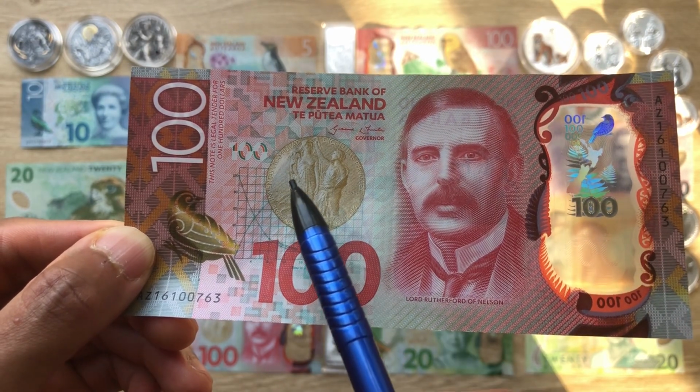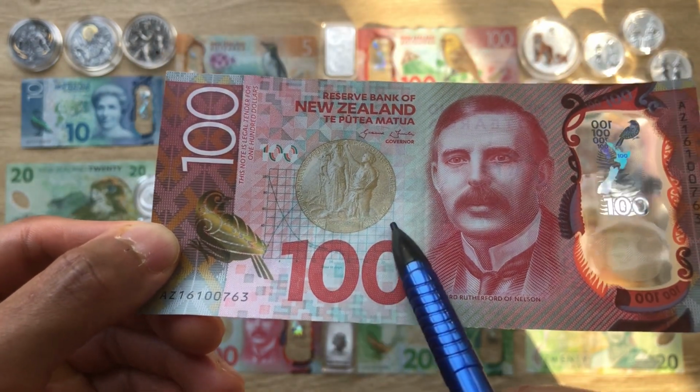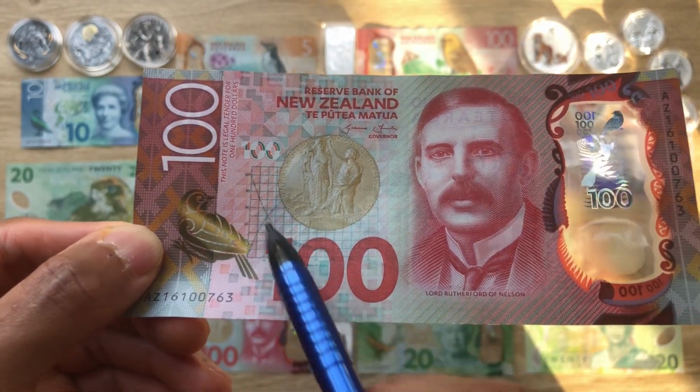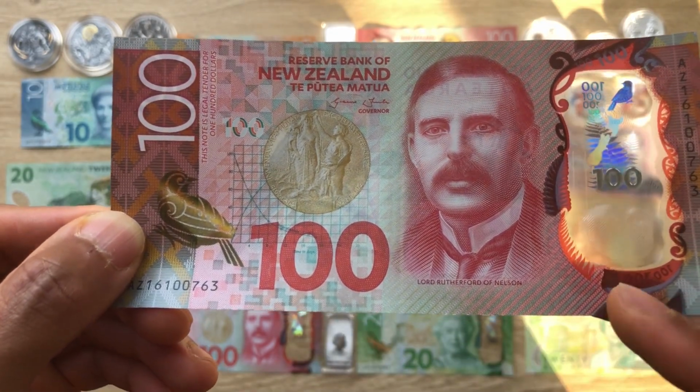And this coin-looking depiction here is actually the Nobel Prize medal, and the graph of the radioactivity diagram is also located on this area.